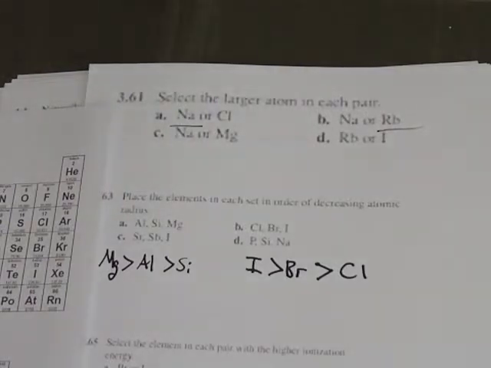Alright, next one, 65. Select the element in each pair with the higher ionization energy. So if you remember from your notes, you have to remember where you would find the higher energy level. How I do it is I use my reasoning behind the radius and try to bring it in those terms.